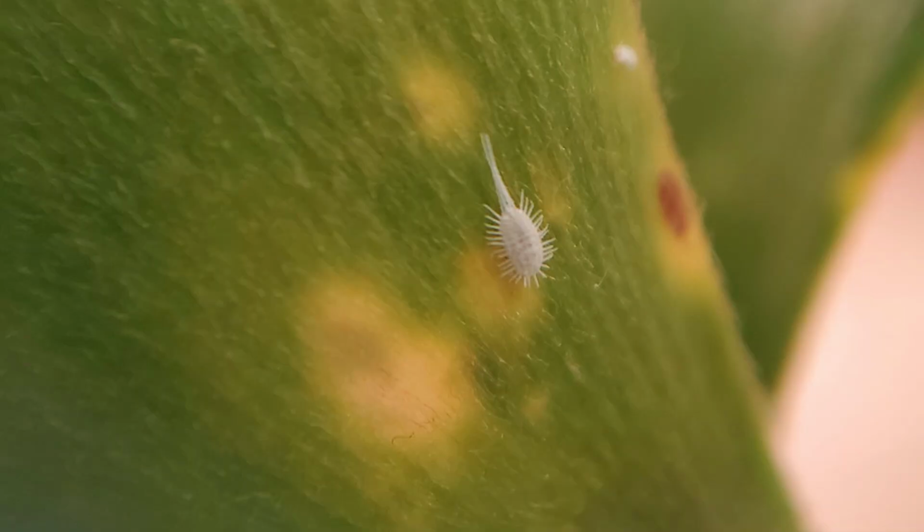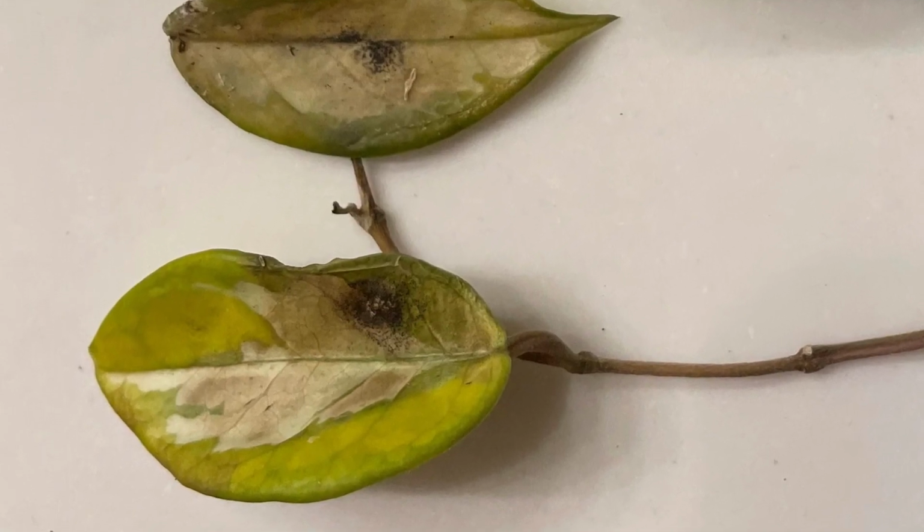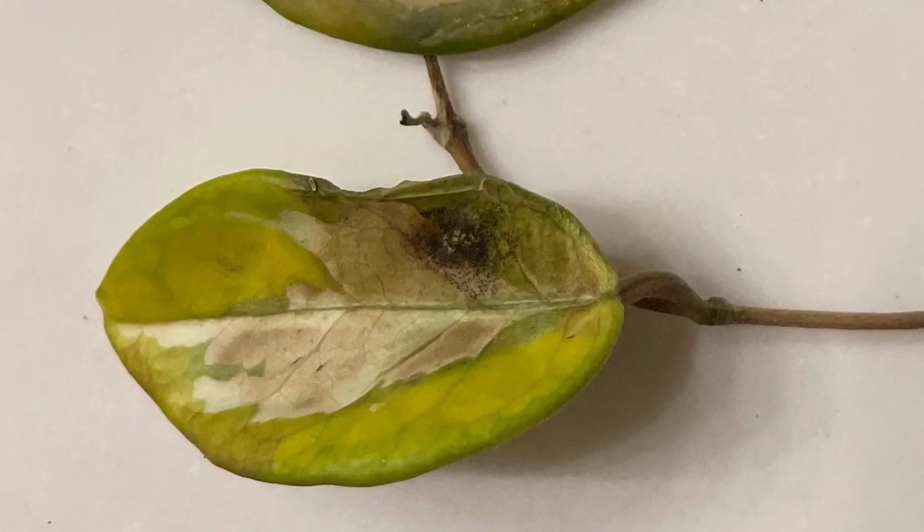You see it with some other pests too. On the plant itself, you'll see yellowing leaves and stunted growth due to the sap depletion. On the Hoyas, you'll also see sooty mold growth in the areas where there is honeydew.